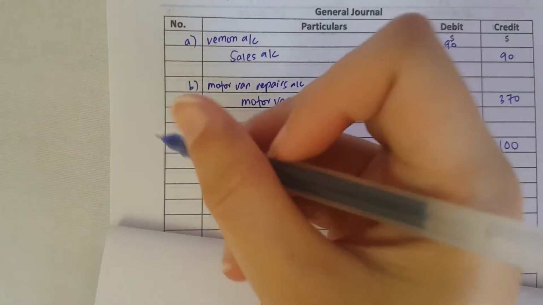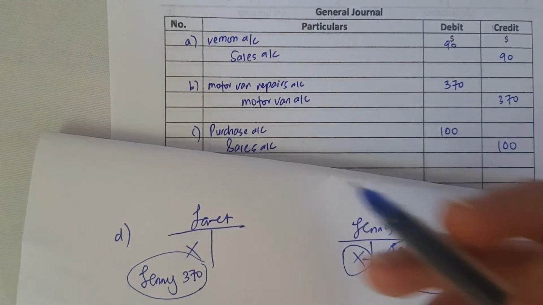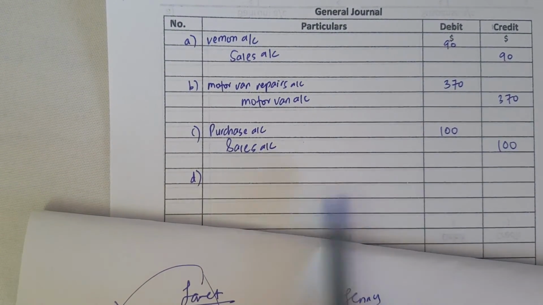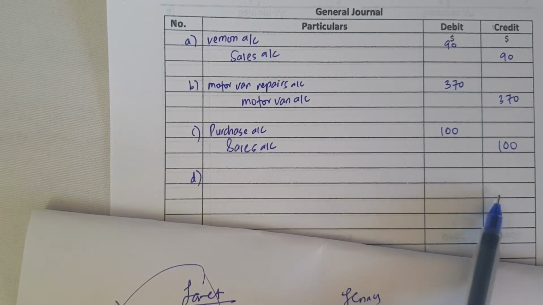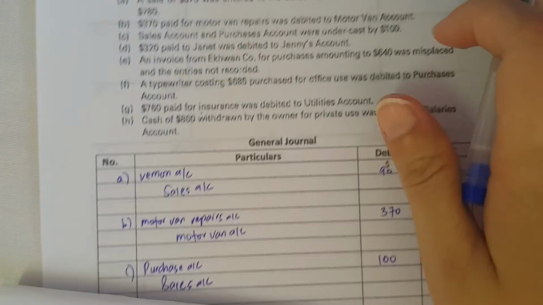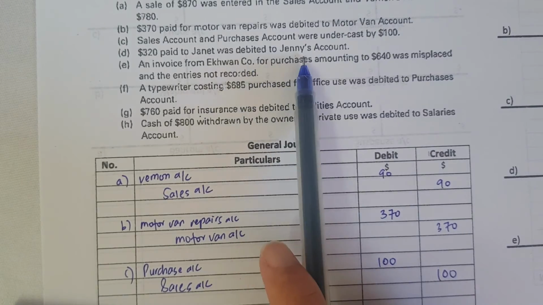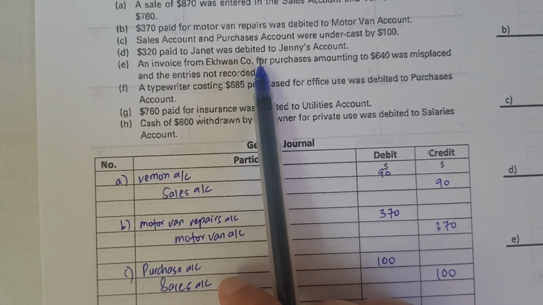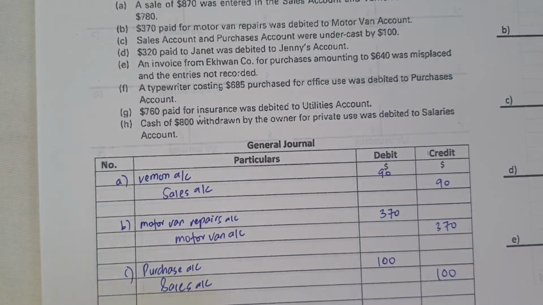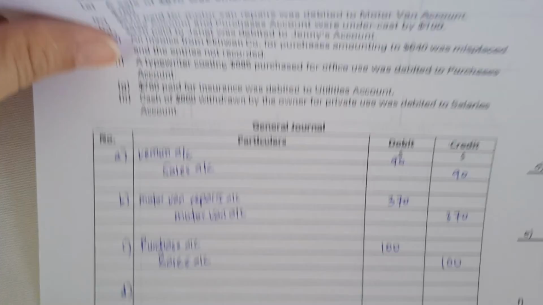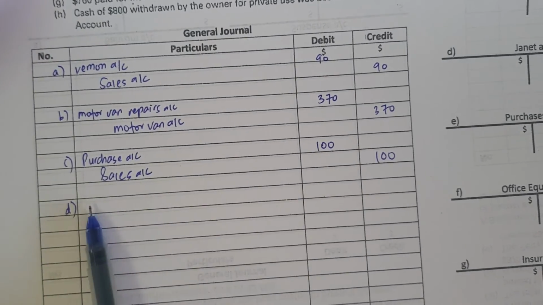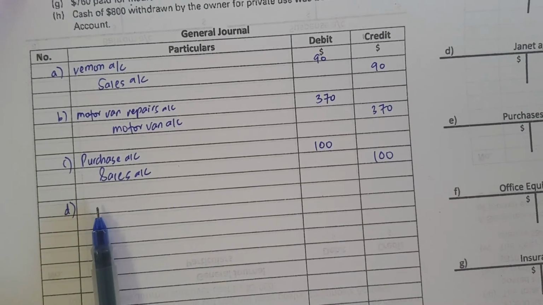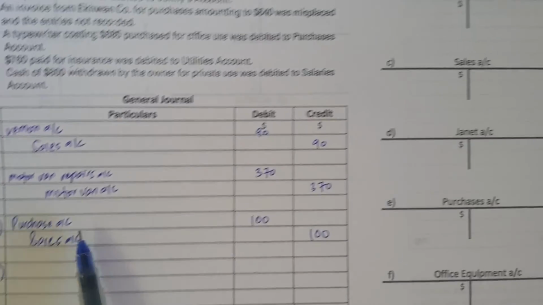So D, you will write over here, starting from the account to be debited first. So you'll debit Janet account by 370 and credit Jenny account by 370, because as you can see from here, it was wrongly debited to Jenny account, so Jenny account you have to credit it, okay, to give out the 370 to Janet. So Jenny will be going out 370, and Janet will have 370 coming into her. Okay, now this one you will do by yourself.